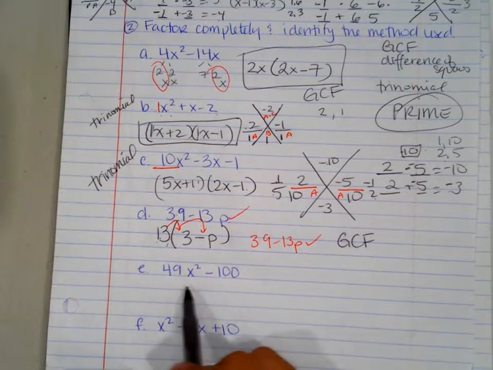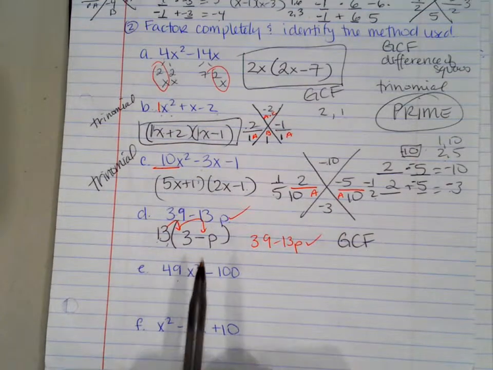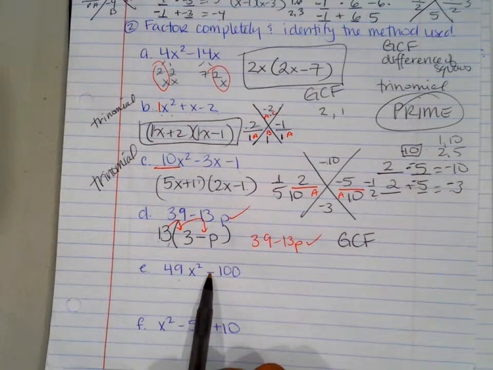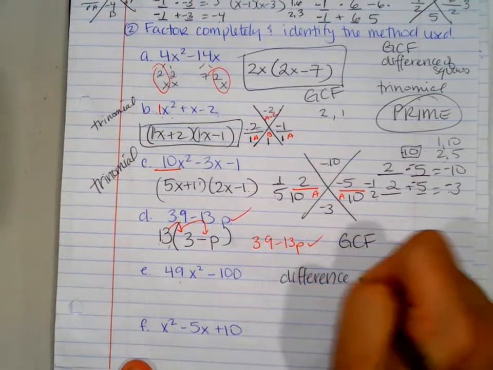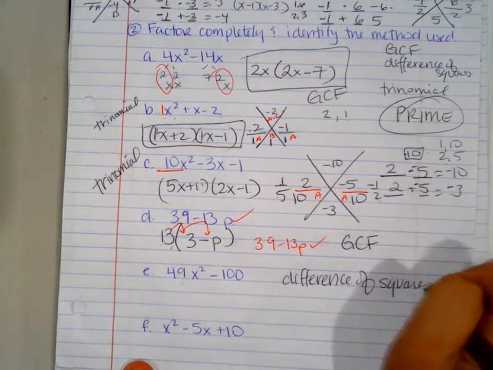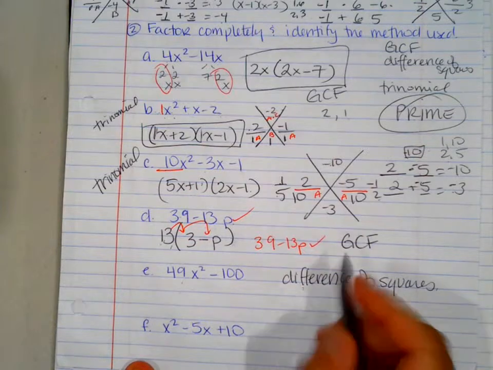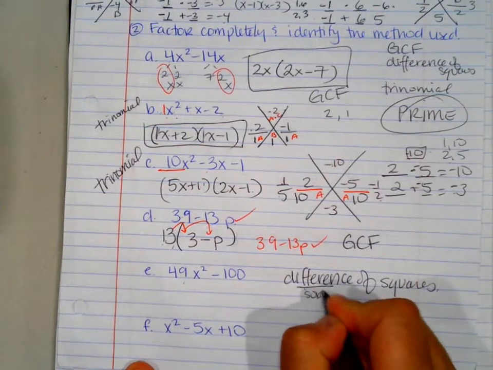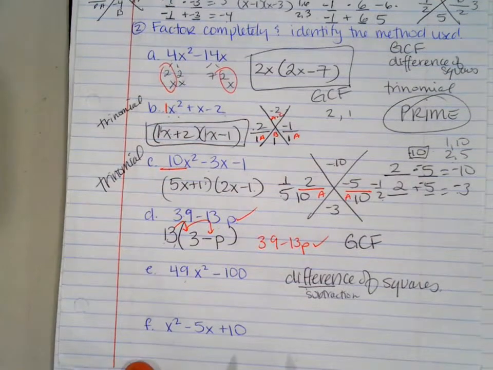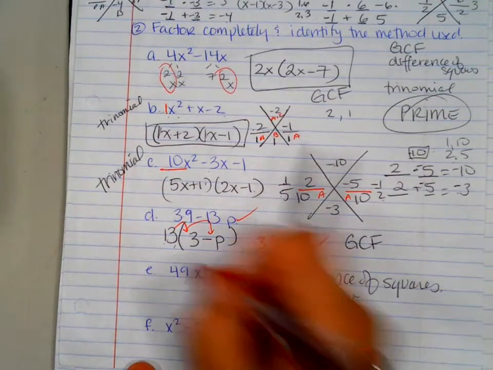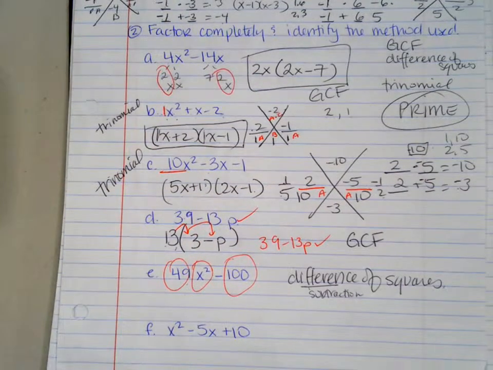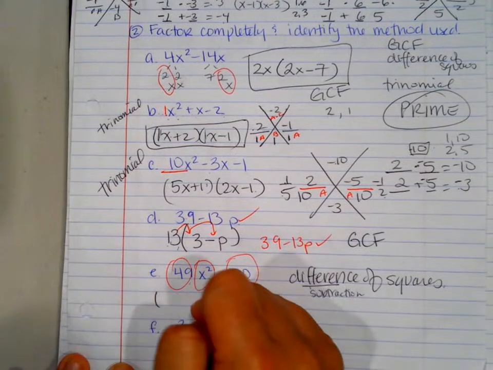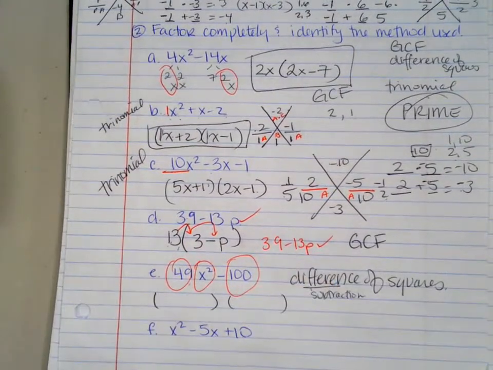All right. I've got a binomial and it's subtraction. So this one is going to be a difference of squares. And what's great about the difference of squares is that, one, you have to have the difference, which is subtraction. Okay? And you need to make sure that you have perfect squares all around. Everything you have needs to be a perfect square. And these I find to be the easiest because they really require the least amount of work.